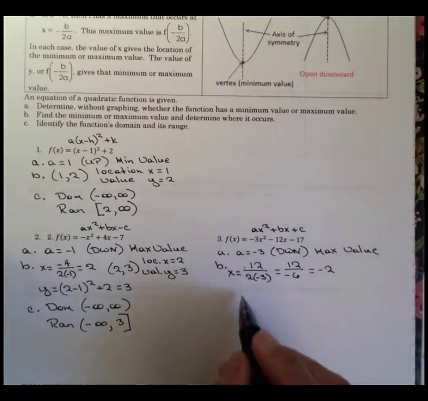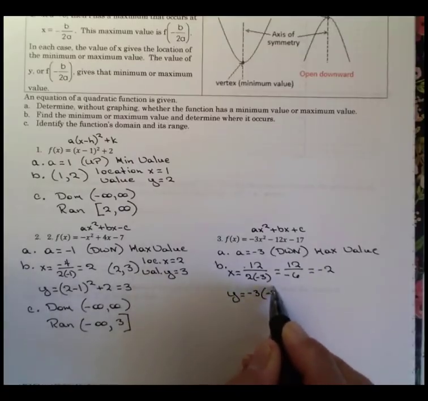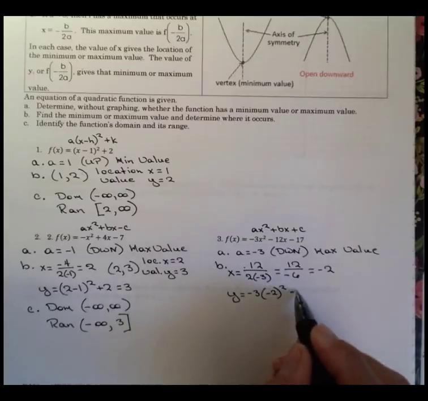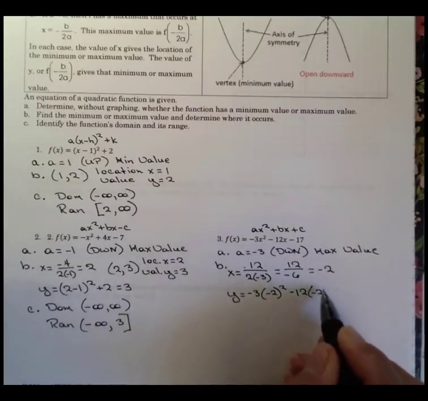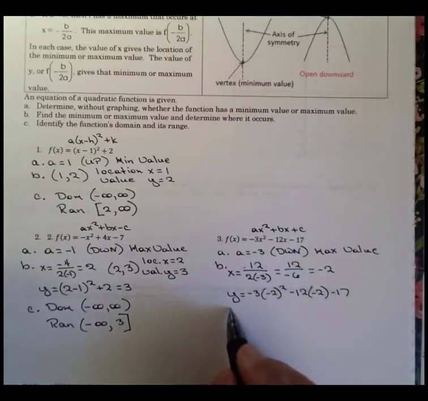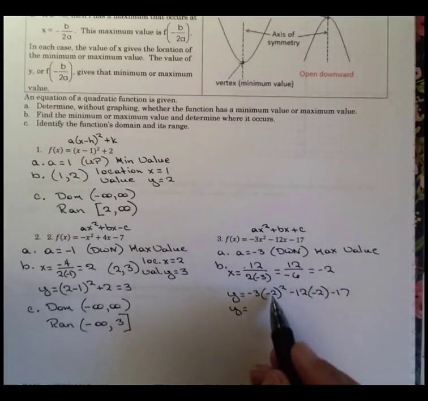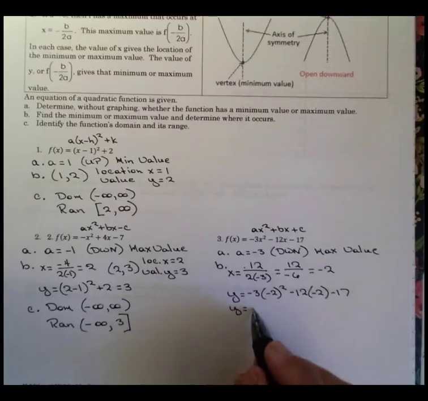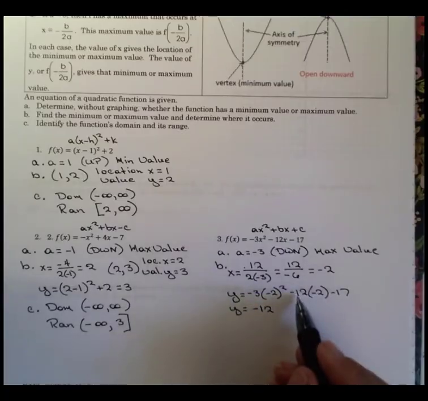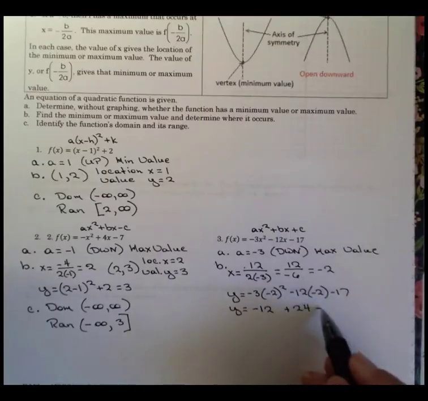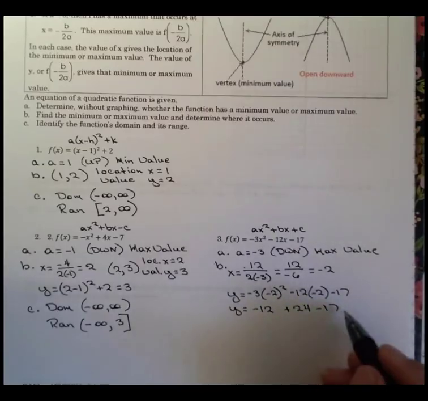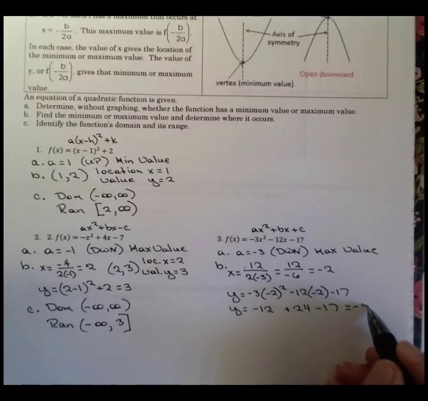And we'll plug that negative 2 in and say y is equal to negative 3 times negative 2 squared minus 12 times negative 2 minus 17. When I do all this math, I'm going to come up with negative 2 squared is 4, right? And positive 4 times negative 3 is going to give me a negative 12. Then negative 12 times negative 2 is going to be a positive 24. And then I have over here minus 17. And I can quickly add those three numbers together, and I will get a negative 5 for y.